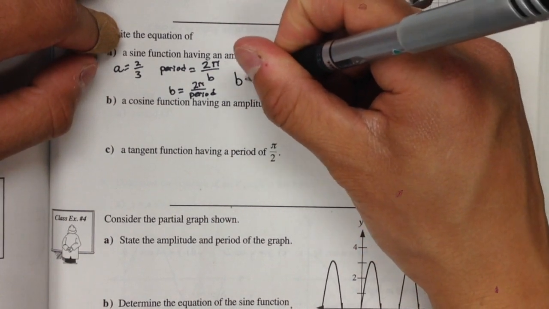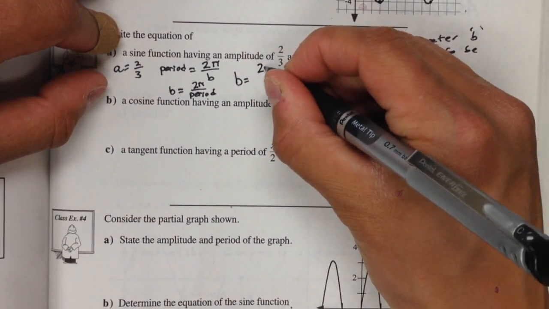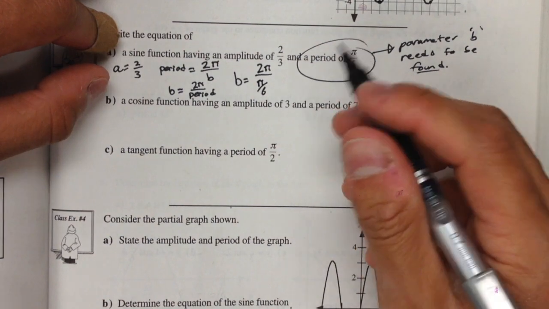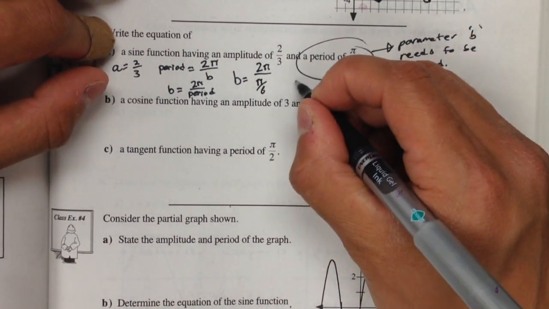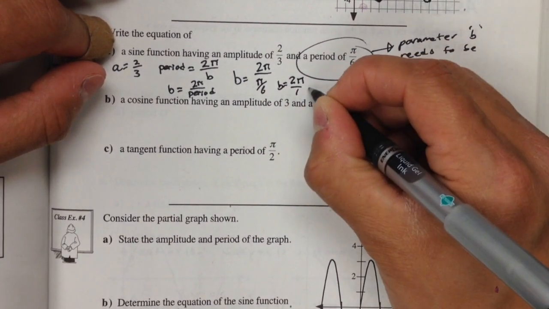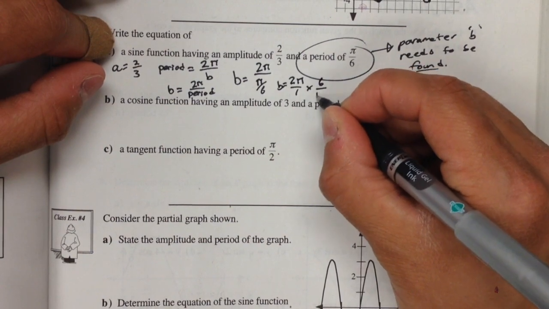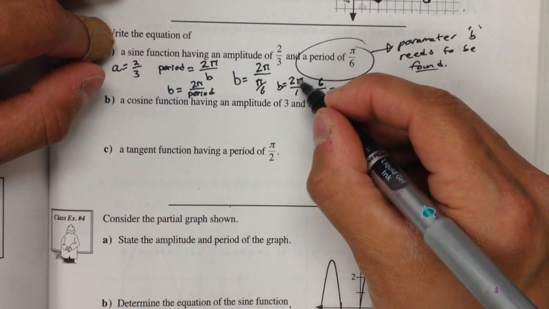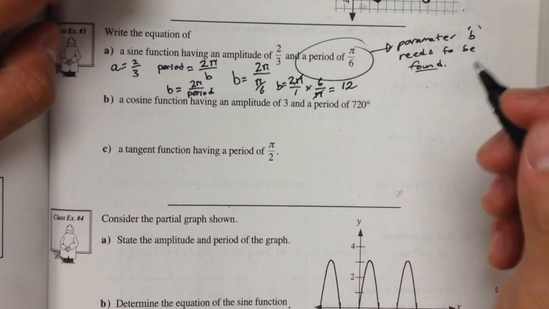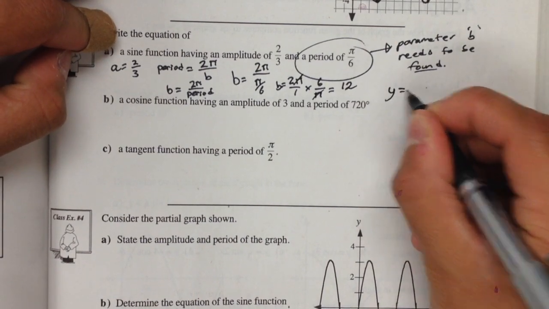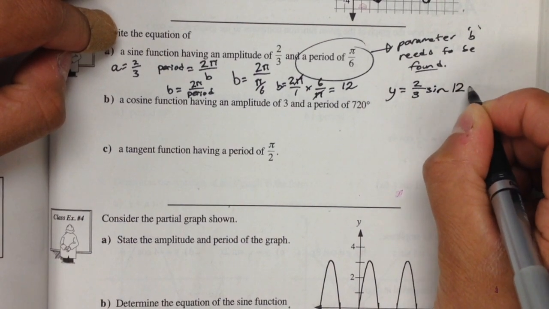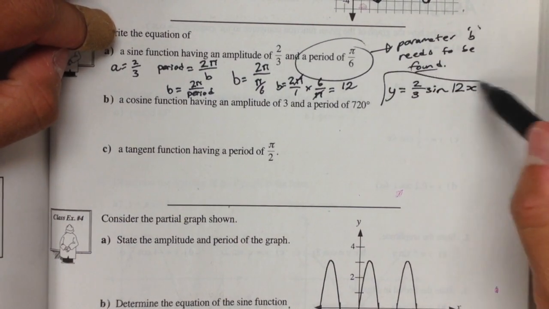So b would equal 2 pi over pi over 6. So we're dividing a fraction, right? Which means b would equal 2 pi over 1 times 6 over pi. These pi's can cancel out, and we're left with b is equal to 12. So now I have everything I need to form my equation, a sine function with an amplitude of 2/3 and parameter b of 12. And this would be my equation I'm looking for.